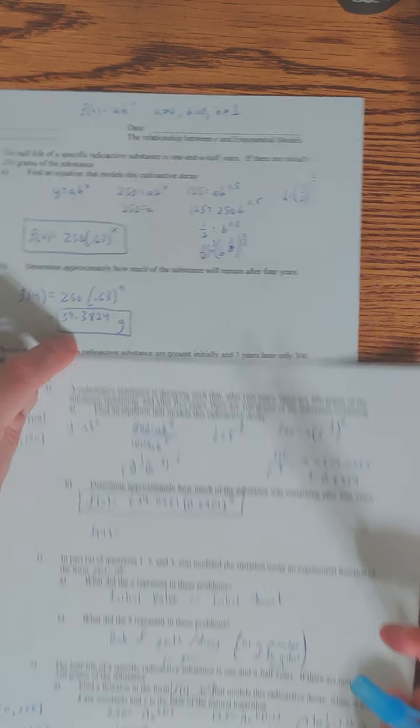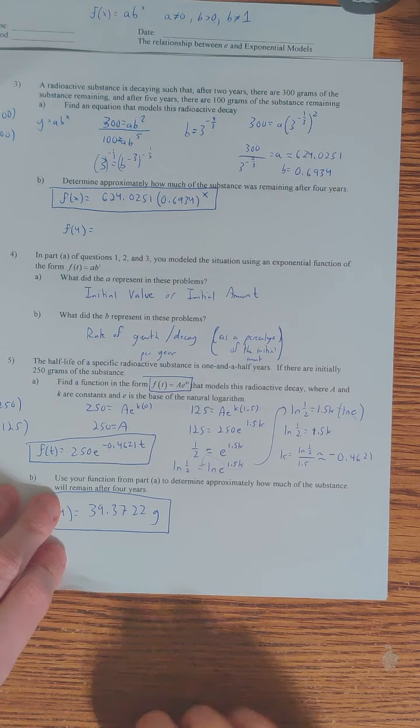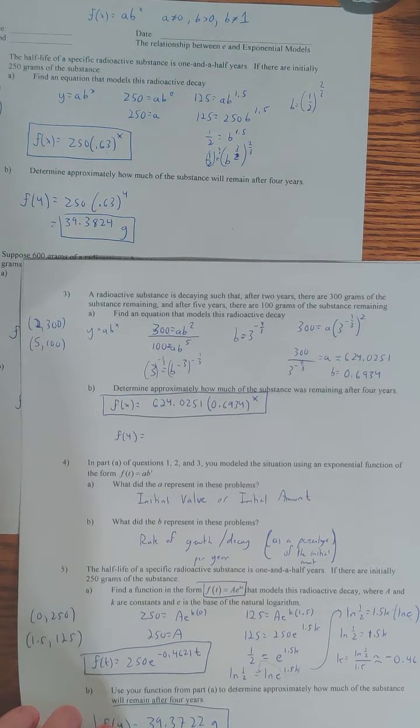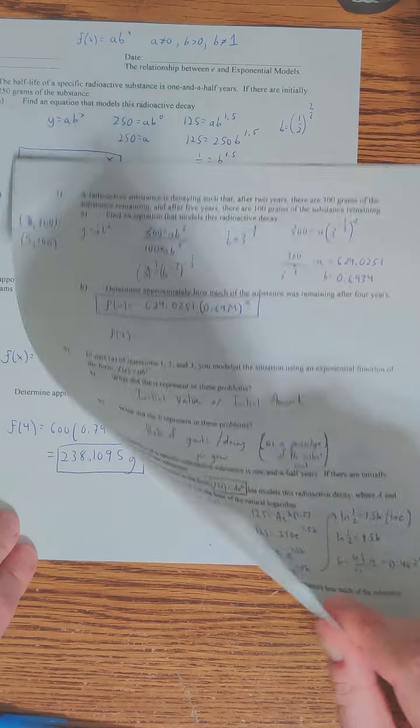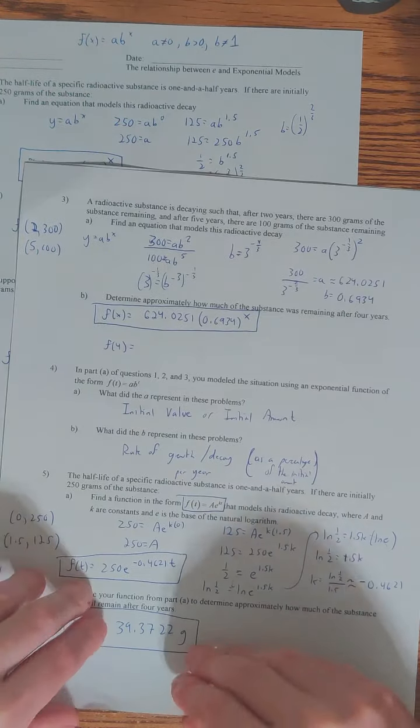This was the same problem as the first one we did. 39.3824, 39.3722. Pretty close. And in fact, I'll show that they're actually equal. We'll do an exact value because I know I did one of those before. Okay.